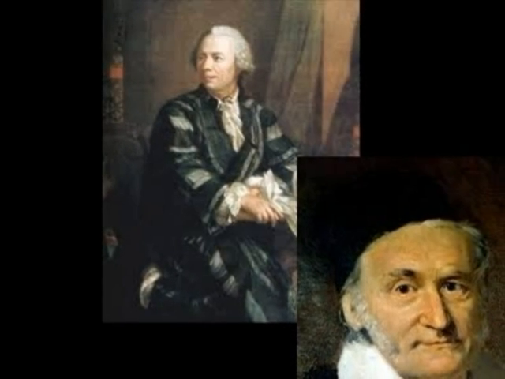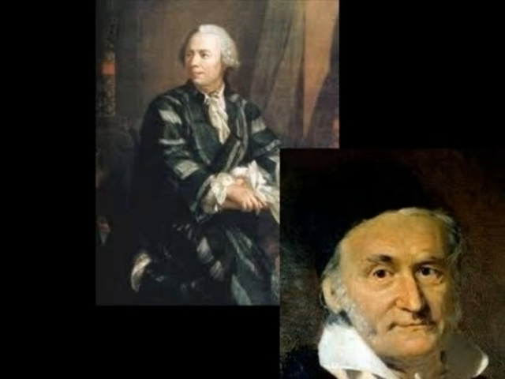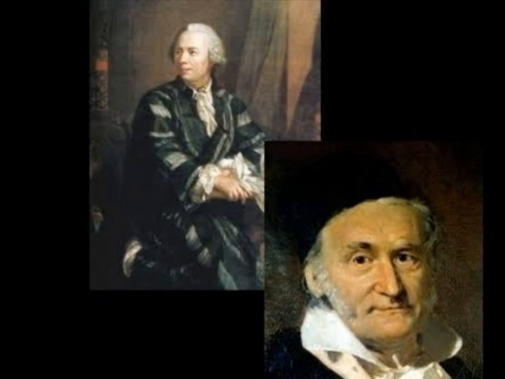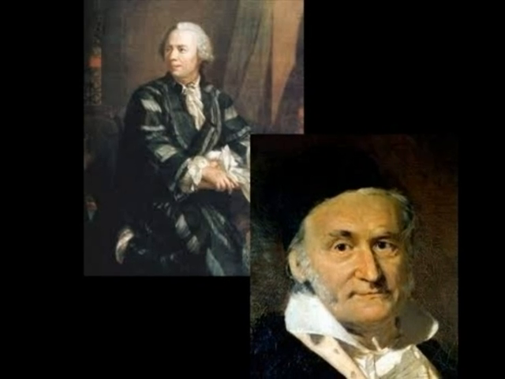René Descartes was the first to use the term imaginary to describe this set of numbers in 1637. But it was not widely accepted until the work of Leonhard Euler and Carl Gauss in the late 1700s and early 1800s.